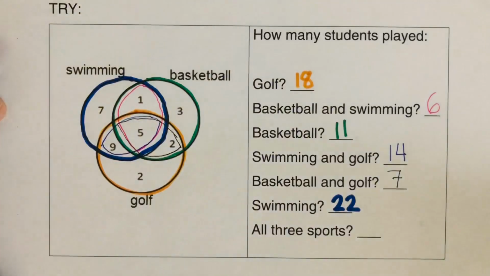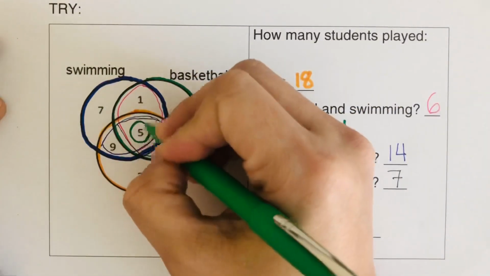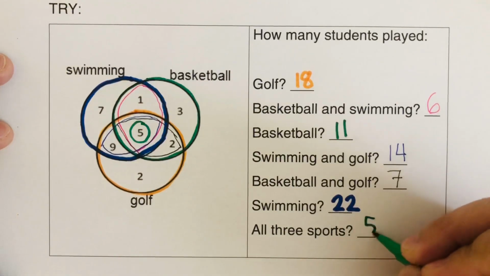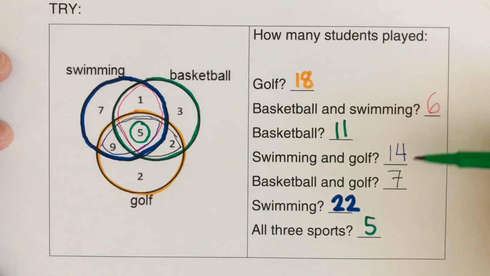All 3 sports are the ones in the middle. That's the intersection of all 3 circles. And that is a 5. Did you get the same answers as these?